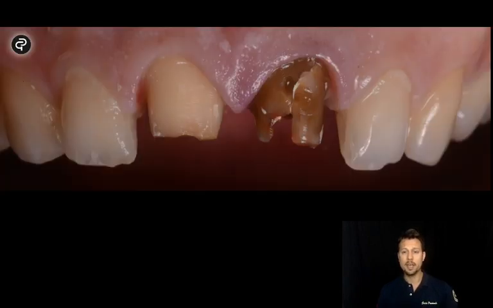In this case, the patient came with a vertical fracture. Because it was a vertical fracture, we had to extract the root. He was a goalkeeper, and he had this fracture during an injury in a game.